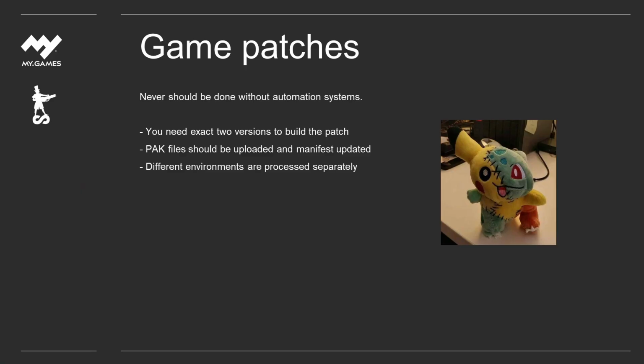One example I want to point separately. Never, I mean literally, never prepare a game patch without automatization. It needs to be done very carefully. Otherwise, it will be screwed up, and don't be that guy. To build a patch successfully, you need the exact version you have published already, and the new one. Tag them, build them with CI, and deploy. Please, no manual game patching.